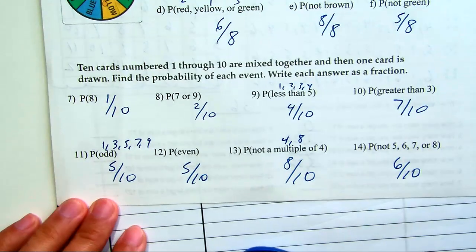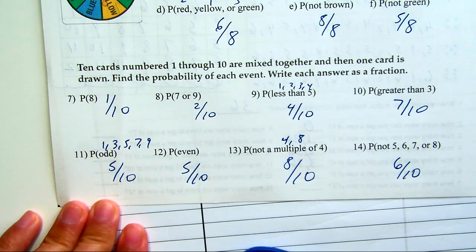So this is it for simple probability. Tomorrow we will work on the homework for this.